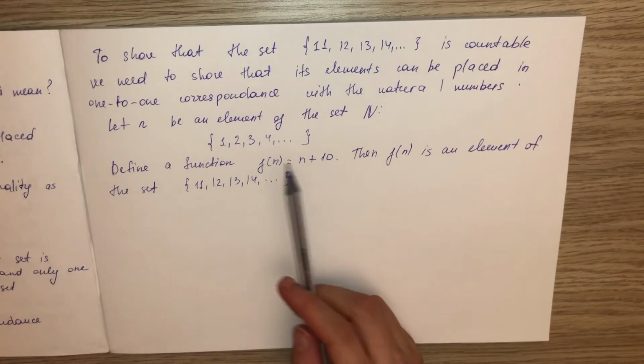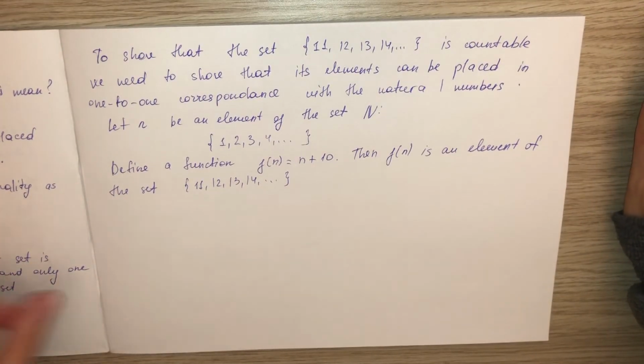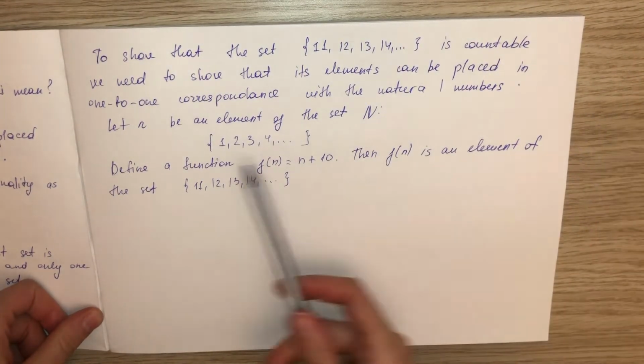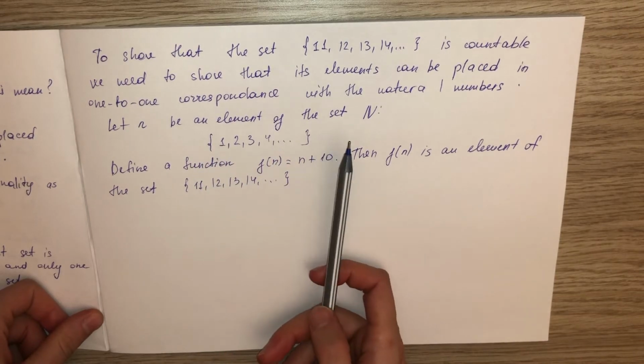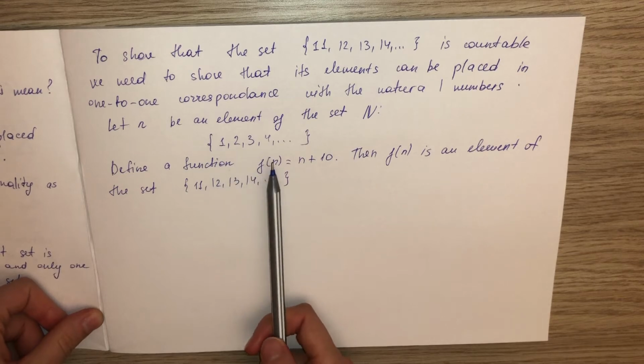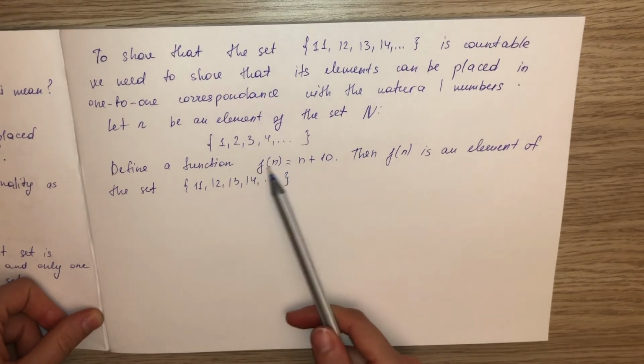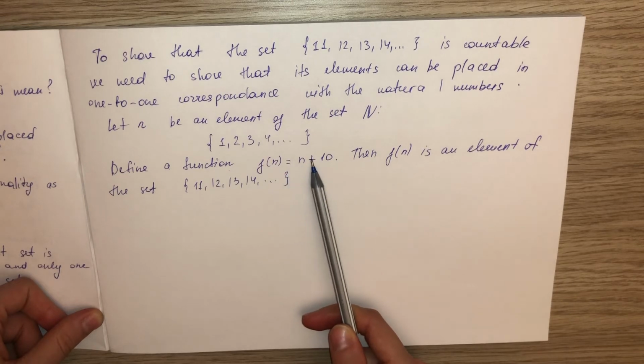So let's summarize. Assume that we have the natural number set and a function defined on this set: f(n) = n + 10.